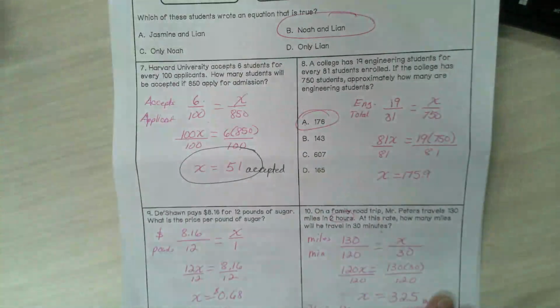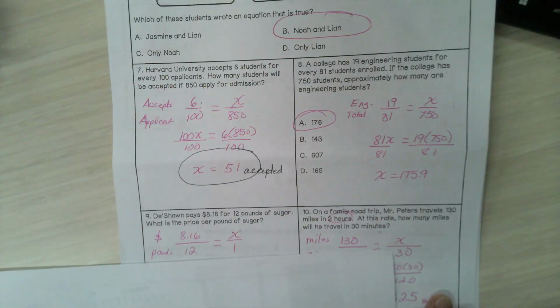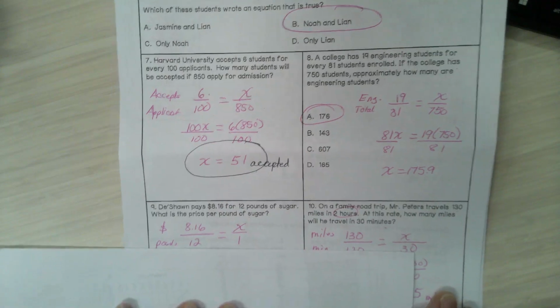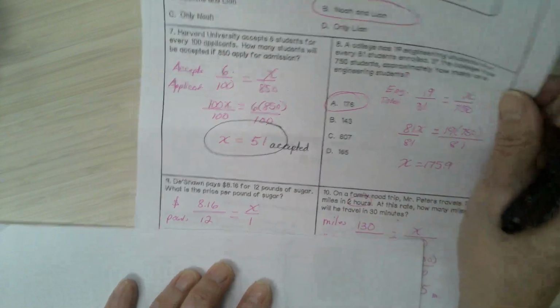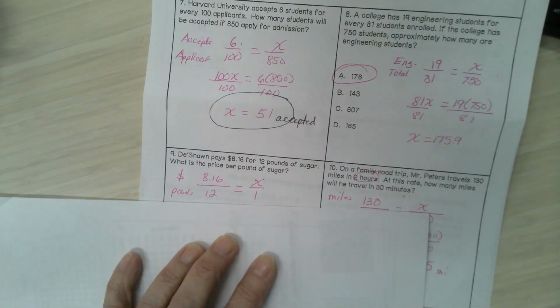Question number 9. It says Deshaun pays $8.16 for 12 pounds of sugar. Some of you did this one backwards. What is the price per pound of sugar? Some of you found the unit rate, but you did it backwards. You did 12 divided by 816. Jackson, I think that's one of them that you missed. I remember correcting it for you, so just pay attention to this one.